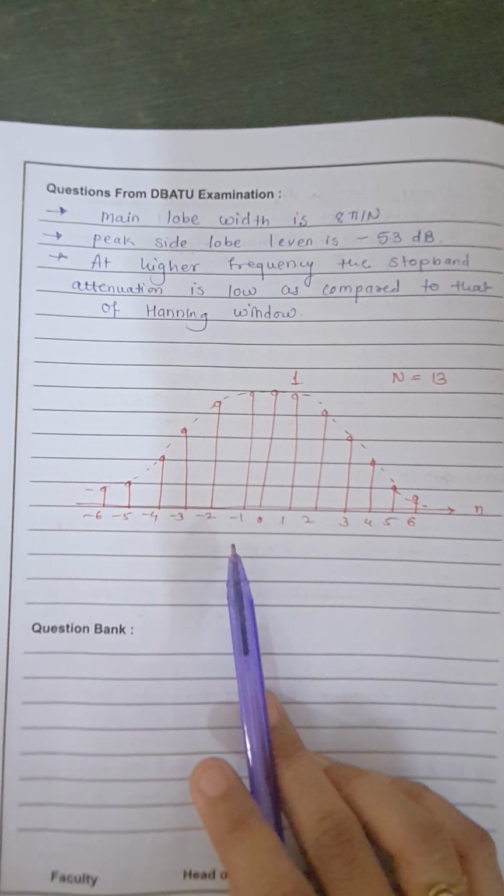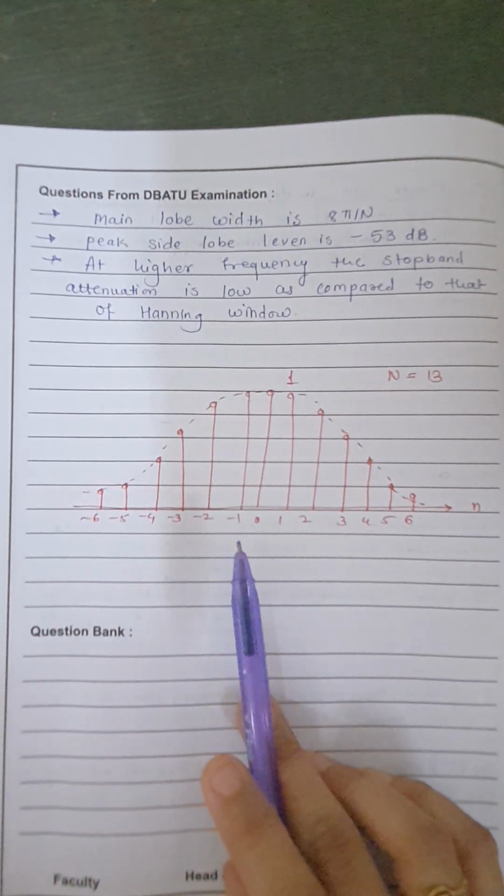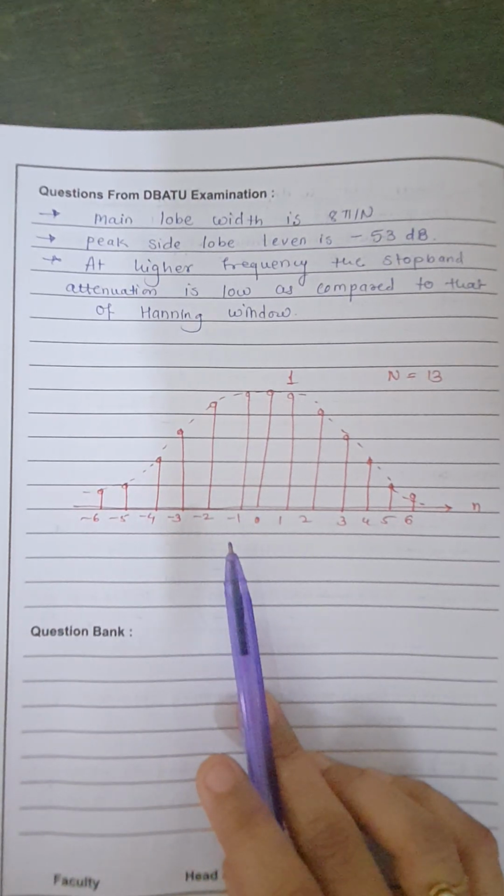Here we have studied the FIR filter with the window techniques. The first window is the rectangular window. The second window that we have studied is the triangular window. The third one is the Hanning window, and the fourth one is the Hamming window.